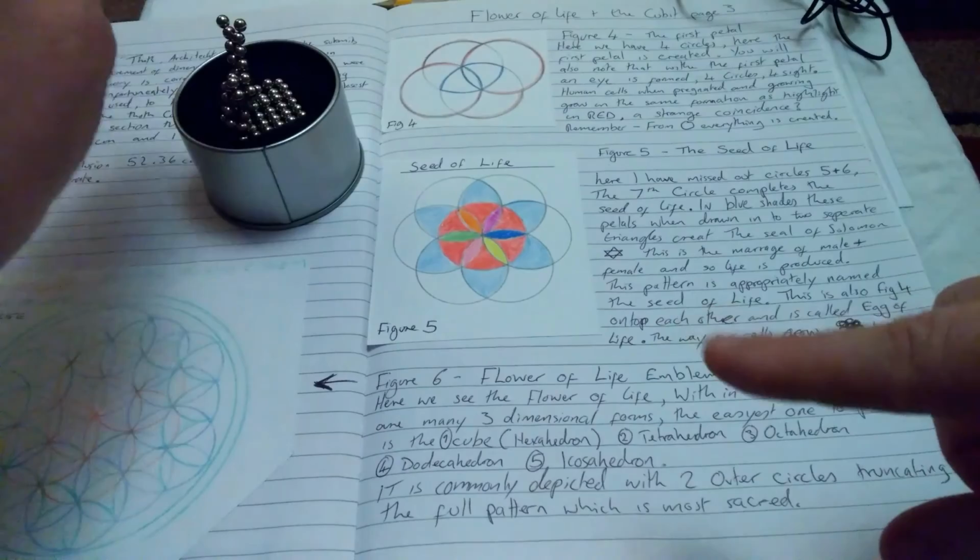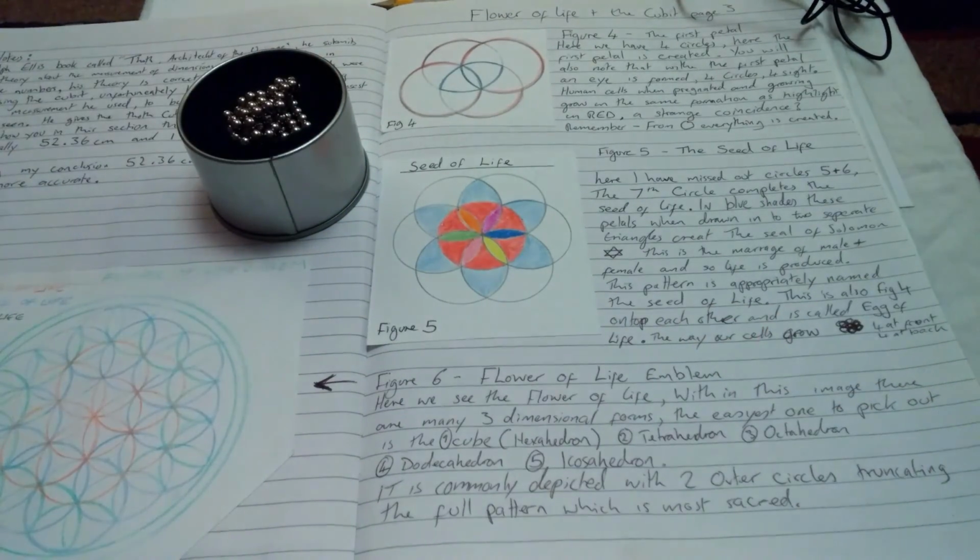Buckyballs are great. But anyway, I thought I'd try and clear that up a bit better.